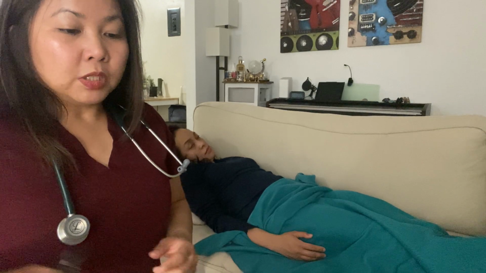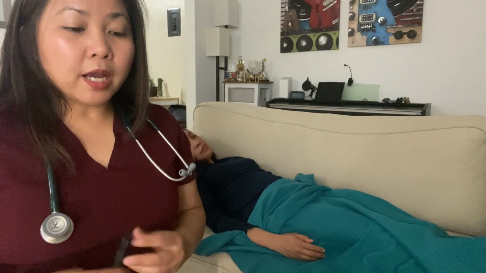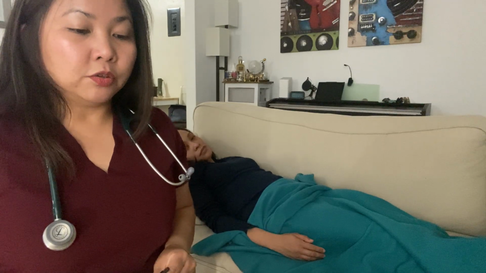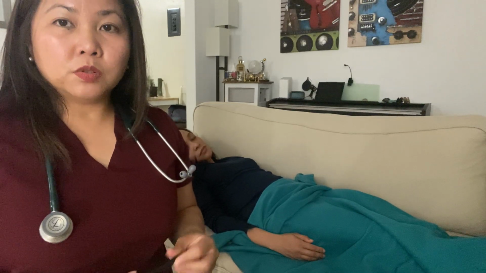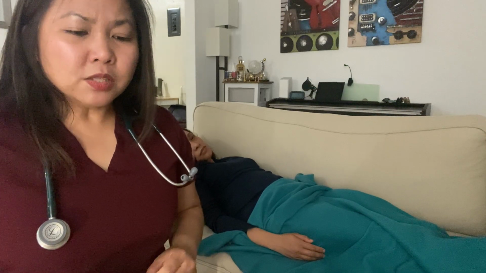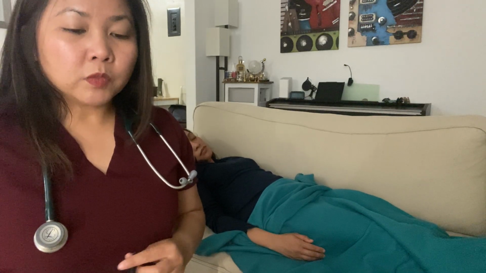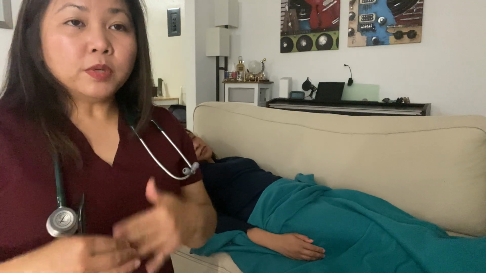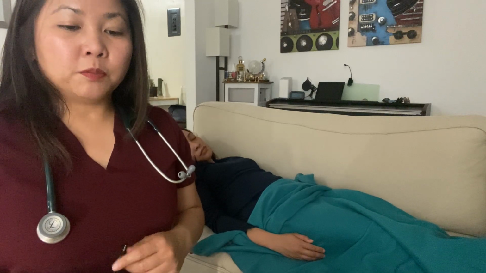So for those who are at high risk of rapid deterioration of the nervous system, you want to use the Glasgow Coma Scale. The lowest score is 3, which is the least score that you could get, and 15 is the perfect score.